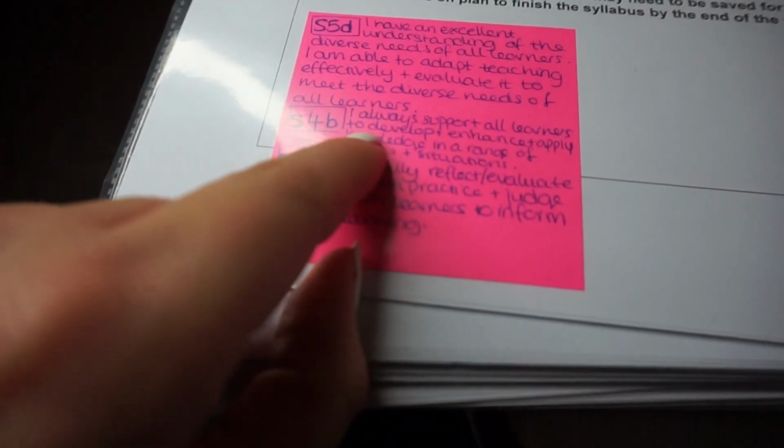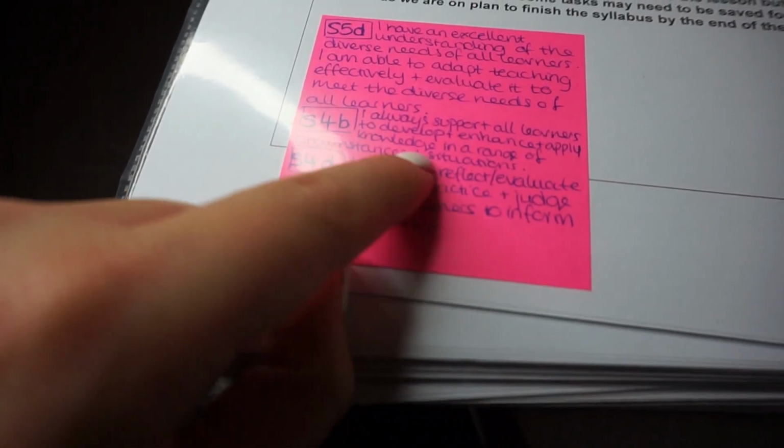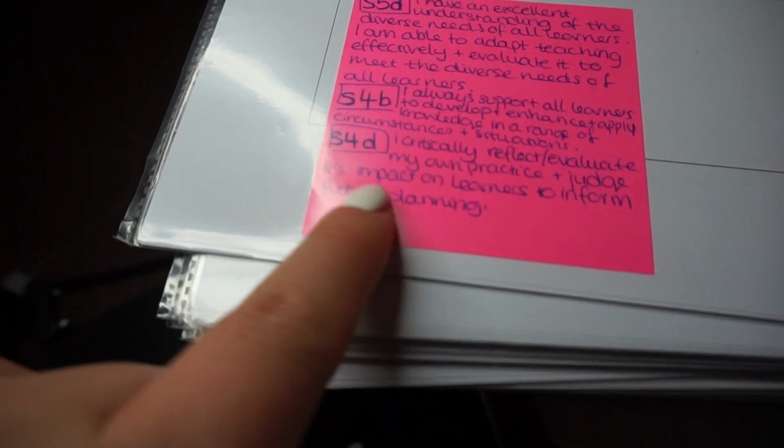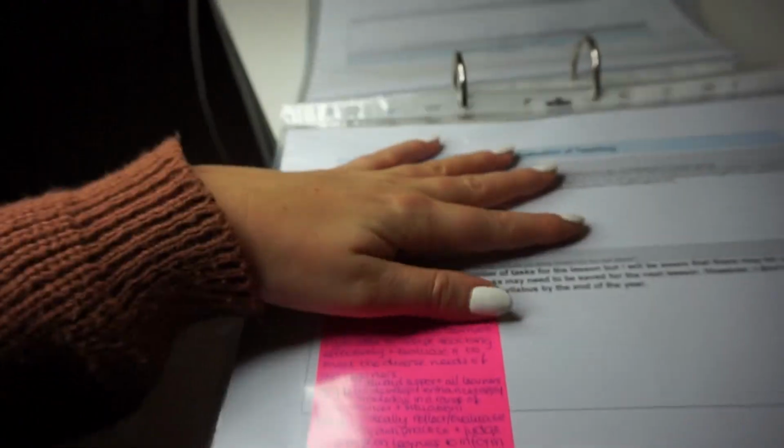So I always support all learners to develop and enhance and apply knowledge in a range of circumstances and situations, and I critically reflect and evaluate my own practice and judge its impact on learners to inform future planning.